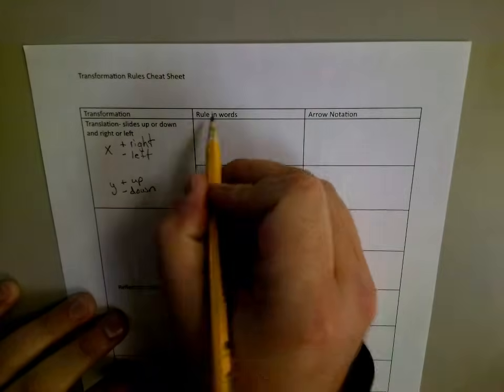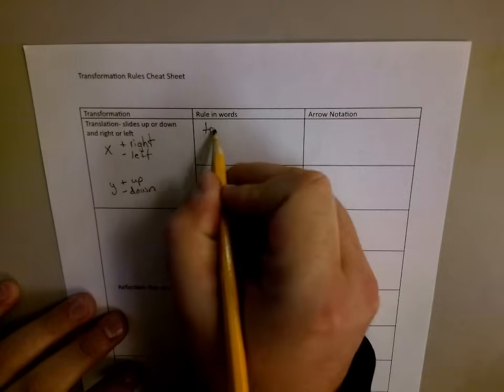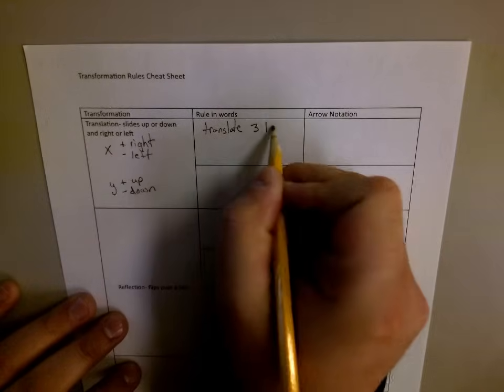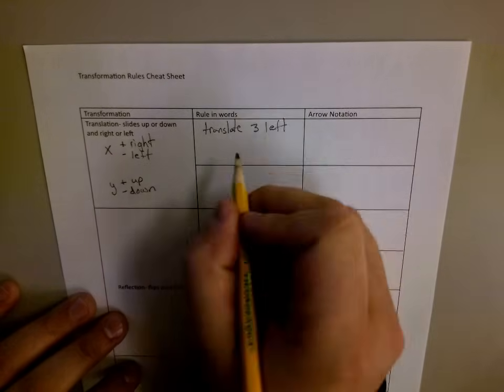So then I'm just going to make up a couple of rules in words, and then we'll talk about what arrow notation means. So for instance, the first one I'm going to say is translate 3 left and 4 up.